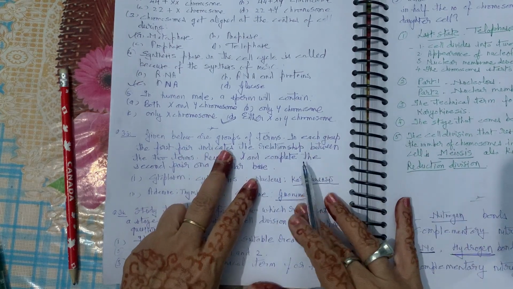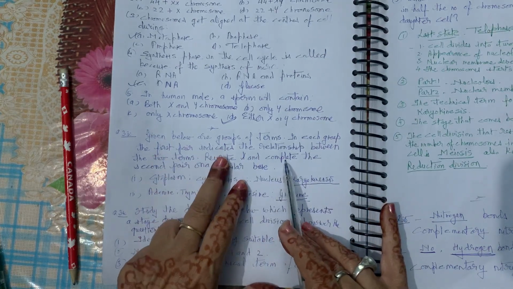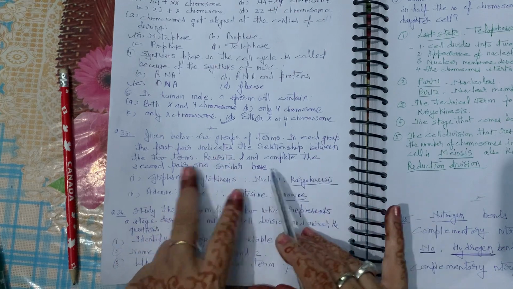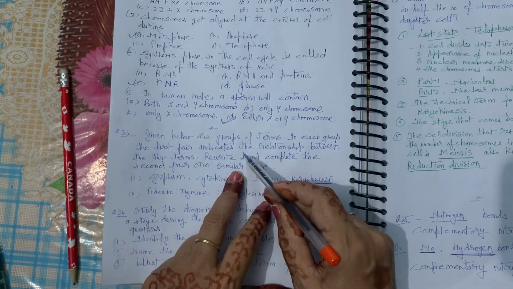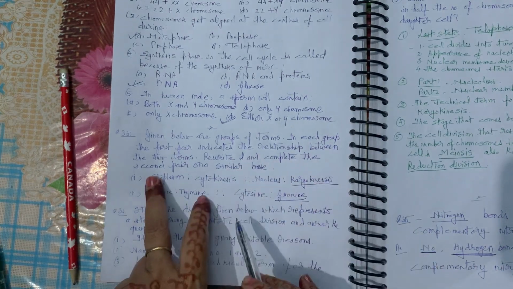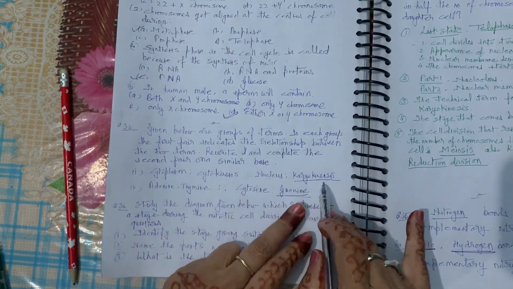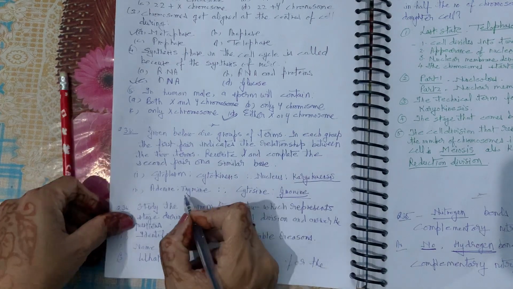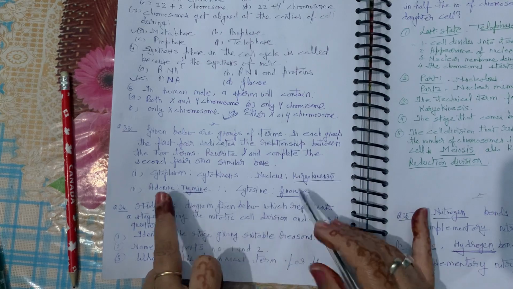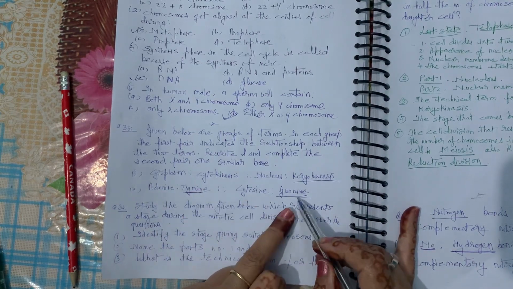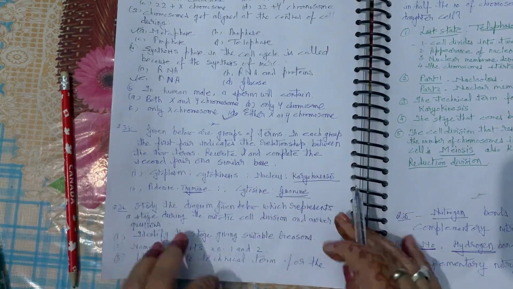Given below are groups of terms. In each group, the first pair indicates the relationship between the two terms. Rewrite and complete the second pair in a similar way. Cytoplasm, cytokinesis. Nucleus, karyokinesis. Adenine, thymine. Cytosine, guanine. Adenine always pairs with thymine, cytosine always pairs with guanine. Cytoplasm goes with cytokinesis, then nucleus with karyokinesis.